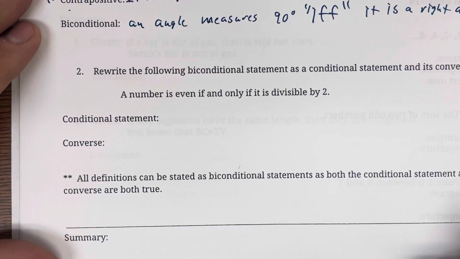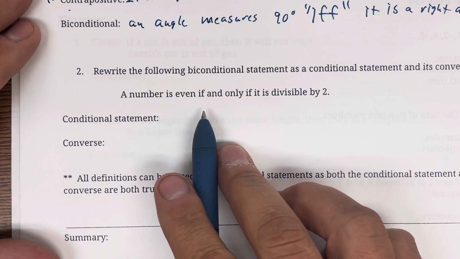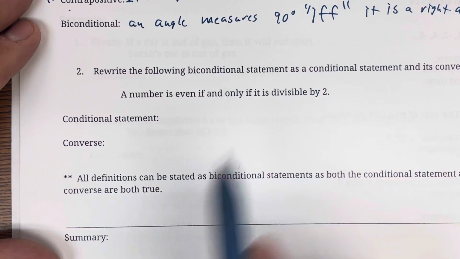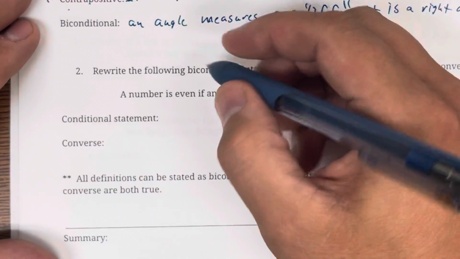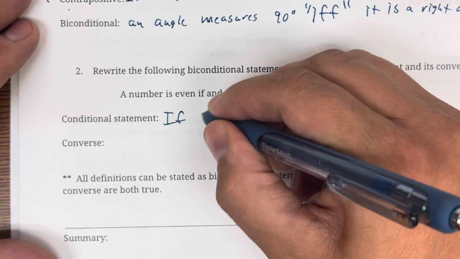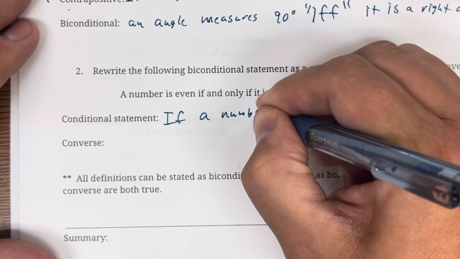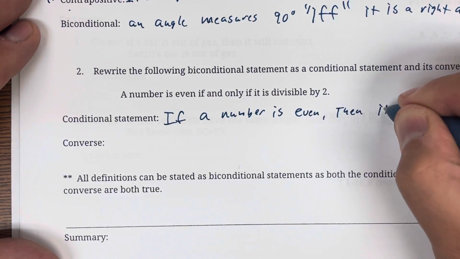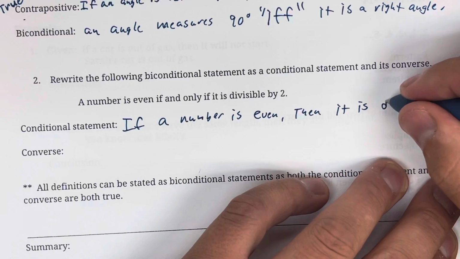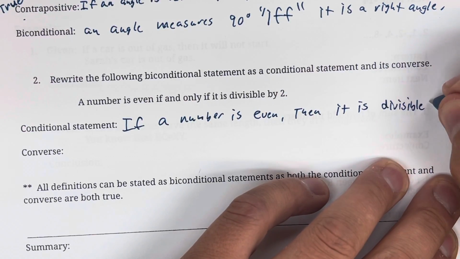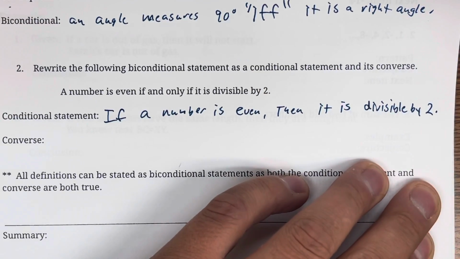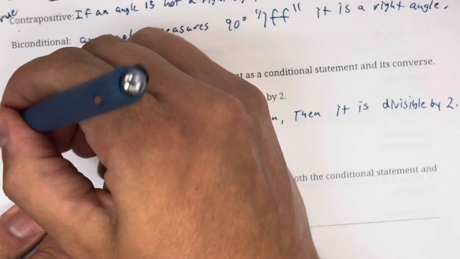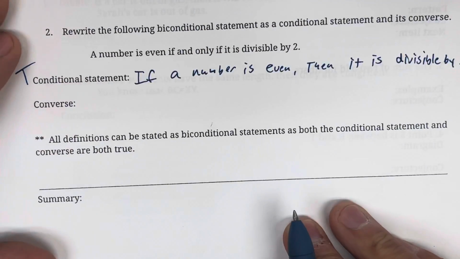So last one, conditional statement. Rewrite it. So a number is even if and only if it is divisible by 2. So let's see here. I would write that as if a number is even, then it is divisible by 2. And I would say that is true. If it's even, it has to be divisible by 2. That's true.